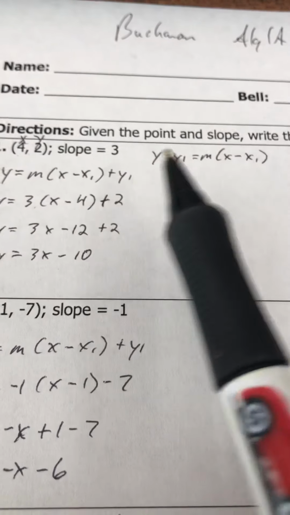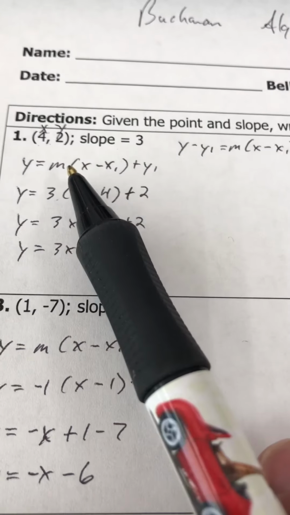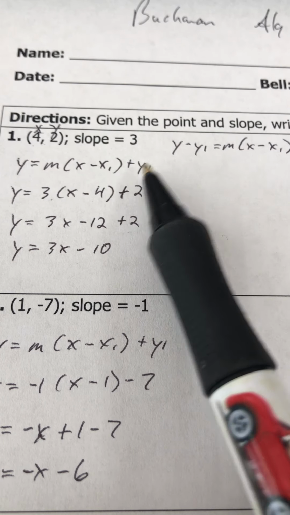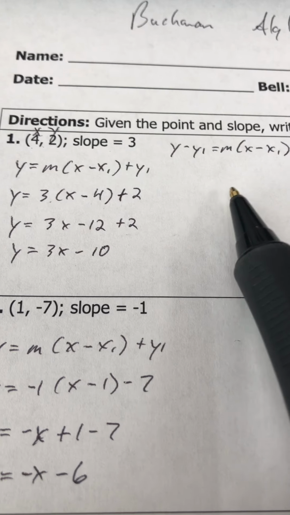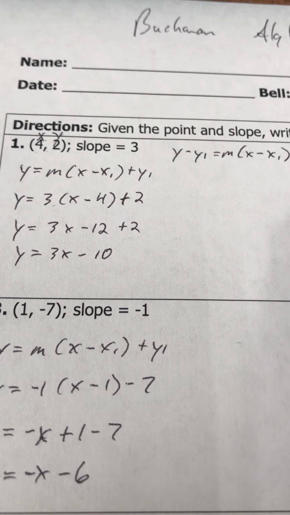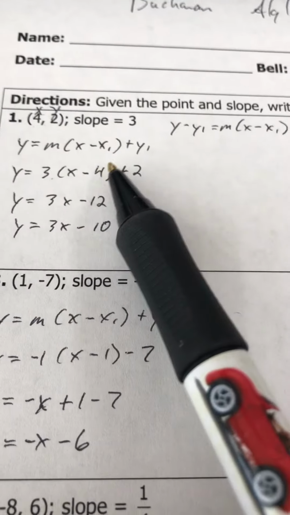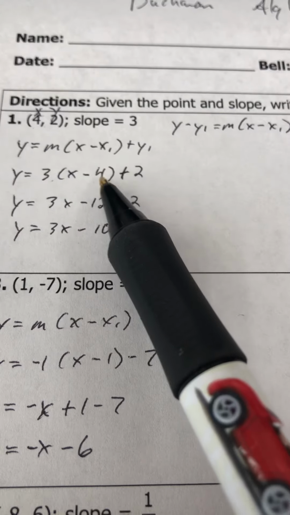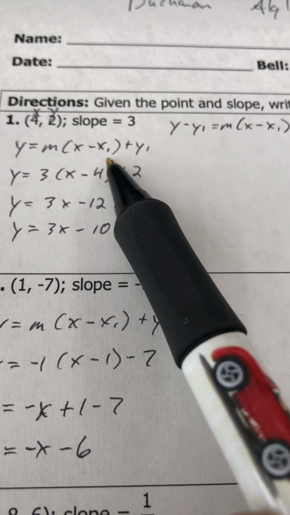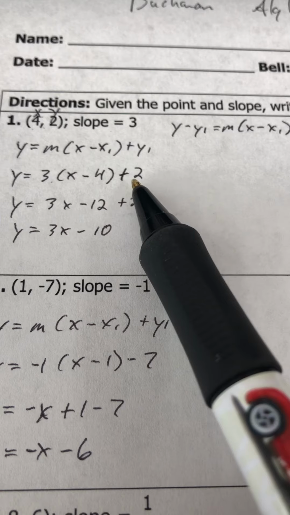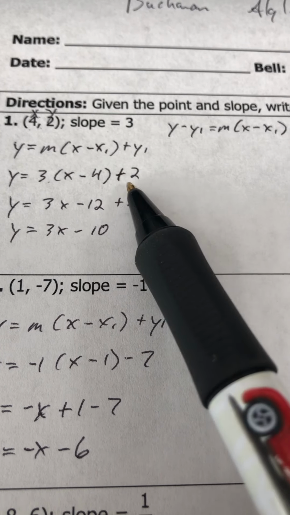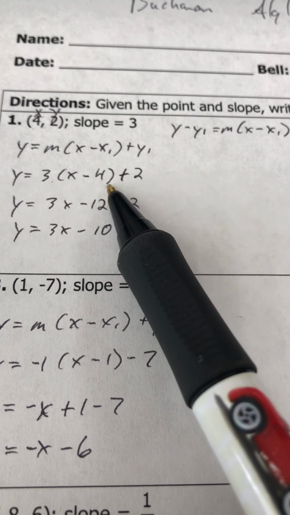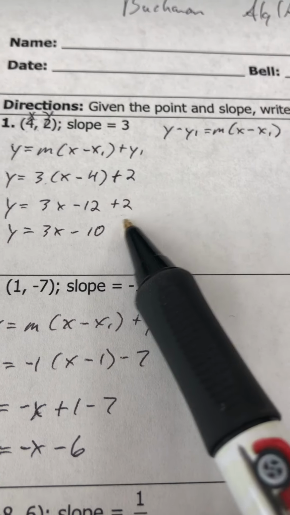So I write the formula, and I just move my y1 over here to save me a step, and it becomes plus y1 because I moved it to the other side of the equation, or you could think of it as I added a y1 to both sides, okay? So I plug in my slope, I plug in my x1, which is 4, so I'm subtracting 4. And then I'm adding my y1, so I add 2. I multiply 3 times x is 3x, 3 times negative 4 is negative 12, and then I just have that plus 2 at the end there.